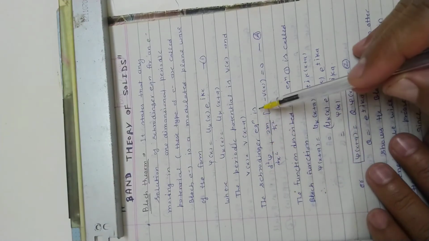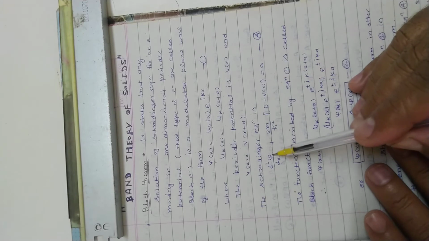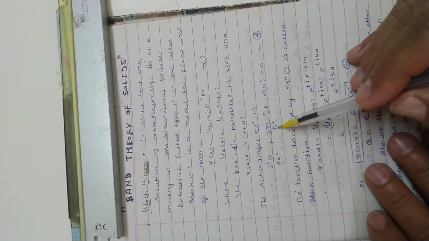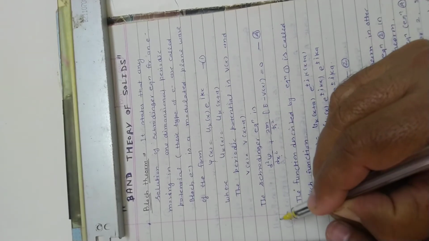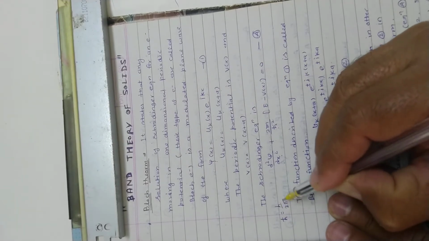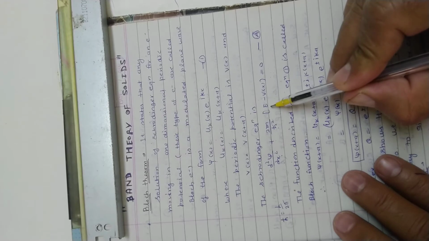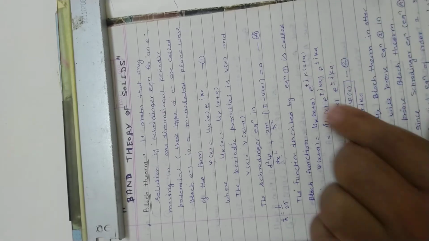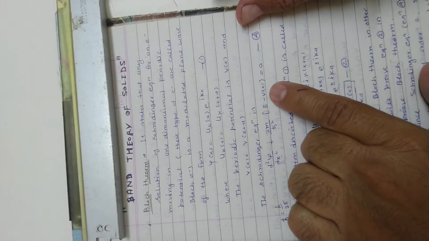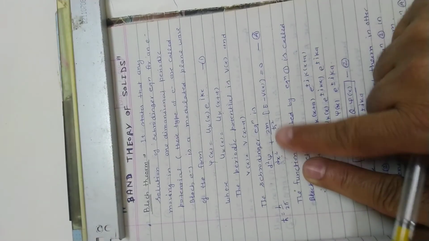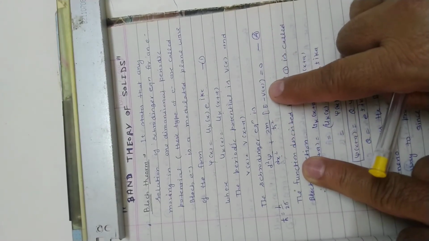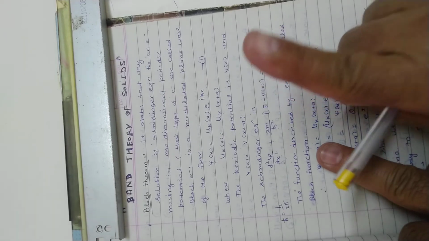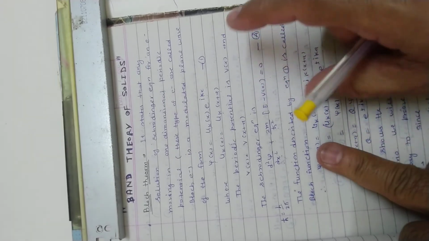And the Schrodinger equation, we all know, is the double differentiation of the wave function psi with respect to position plus 2m upon h cross square times (E minus V) psi equals 0. We are all familiar, h cross is h upon 2 pi. E is the total energy of the moving electron, and V is the potential energy of the electron. Now if V becomes 0, this becomes the Schrodinger equation for a free particle. But if V is not 0, it is the Schrodinger equation for a bound particle.